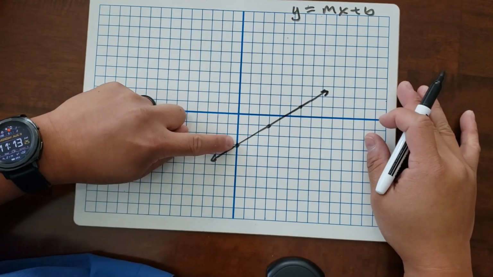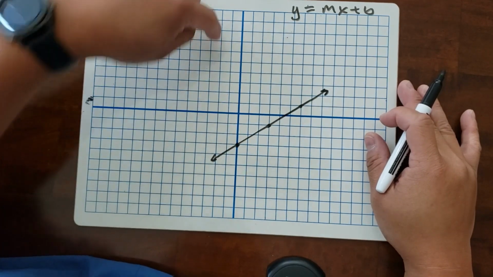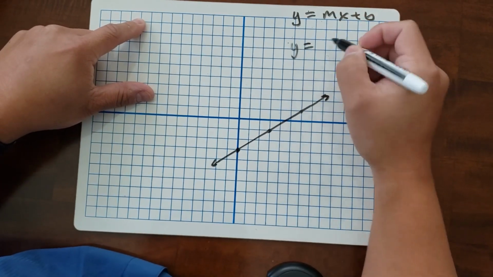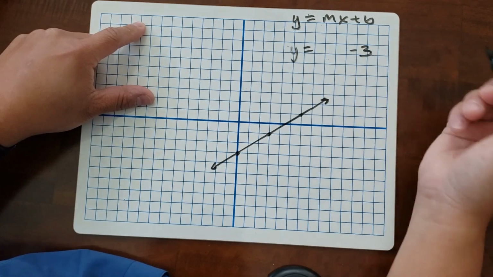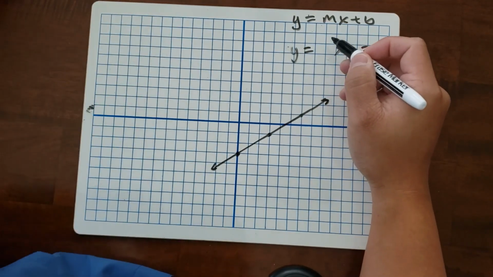So where do I hit this y-axis? Well, I start here, I go 1, 2, 3 down. So that means the y-intercept is going to be -3. So I can write y equals, and then I know this b is going to be a -3, so I'm going to put -3 back here. And I know I need an x here, and then all I need is my slope.